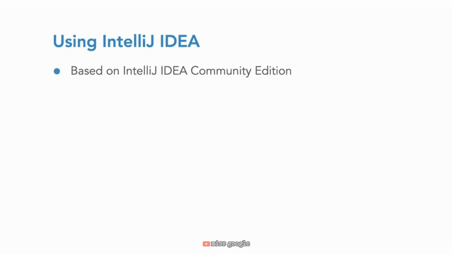Android Studio is based on another IDE called IntelliJ IDEA Community Edition. This is a free IDE from JetBrains. And just like Android Studio, it supports code editing, refactoring, debugging, and so on. In fact, almost all the coding tools are exactly the same between the two products. What's different in Android Studio are the tools that are specifically for Android development.